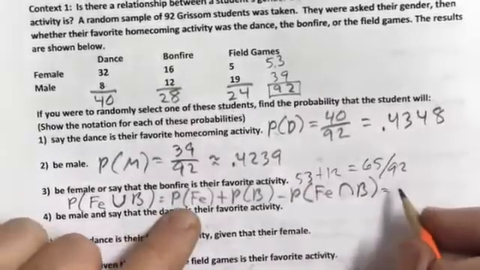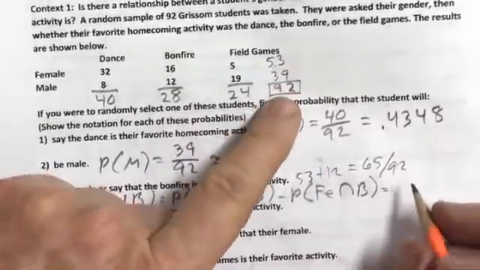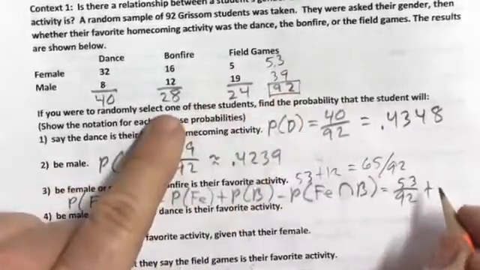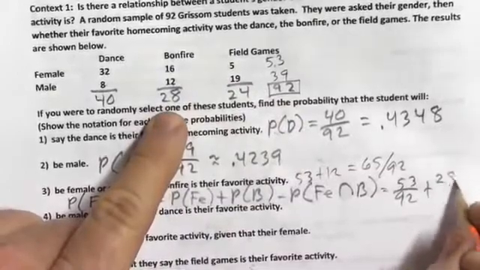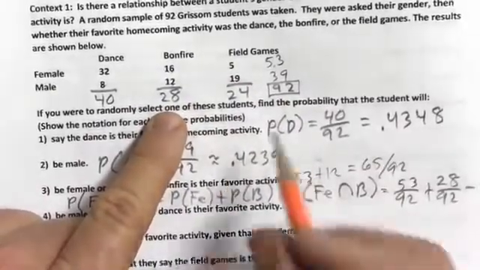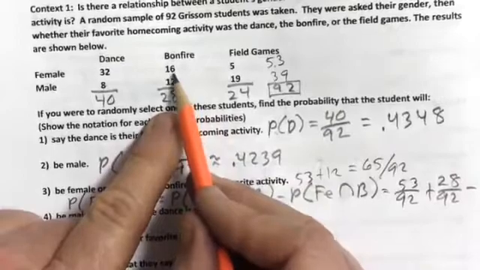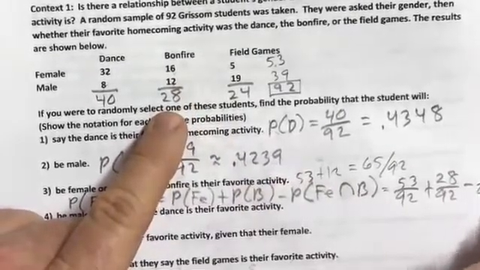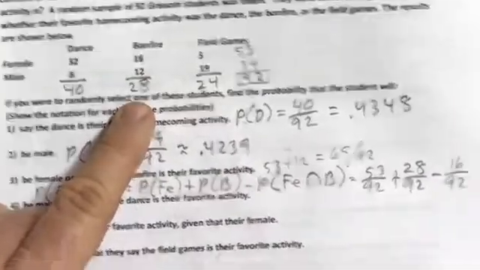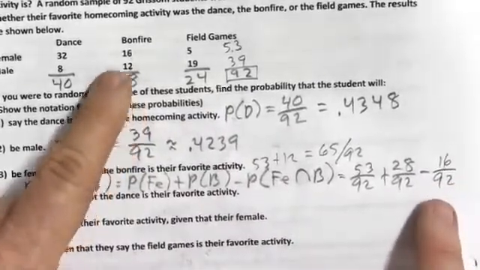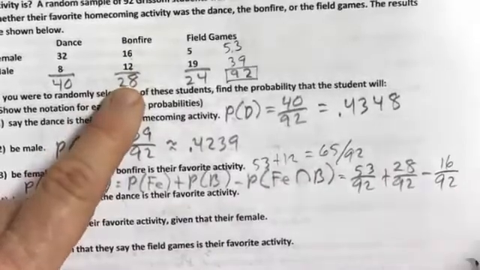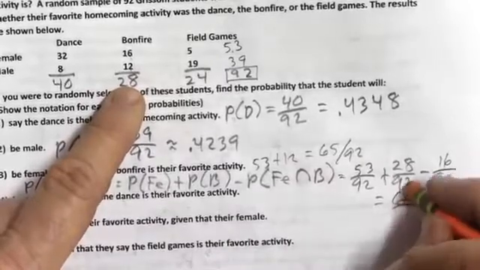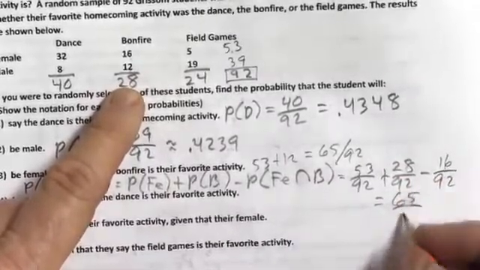And so when you do that, the probability of female, well, there's a total of 53 out of 92, plus the probability of bonfire, well, there's a total of 28 of them, 28 out of 92. And then you subtract. See, the problem is you just counted those 16 twice. So you have to subtract them off once, minus 16 out of 92. So that's sort of the logic there. Because you counted the female bonfire people twice. And that in fact is equal to 65 out of 92. So that's how you do that.